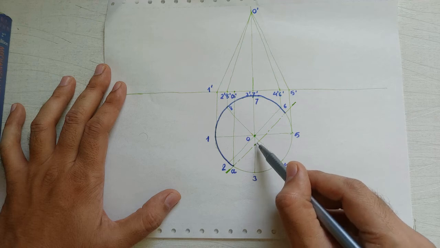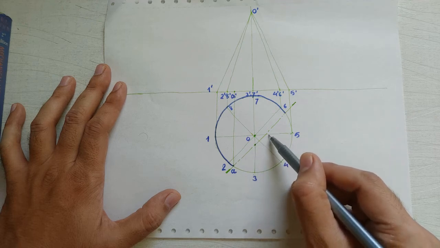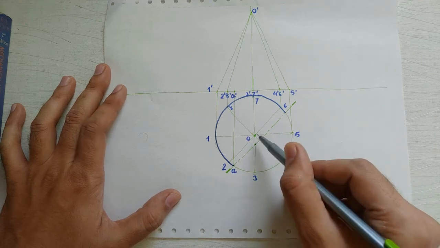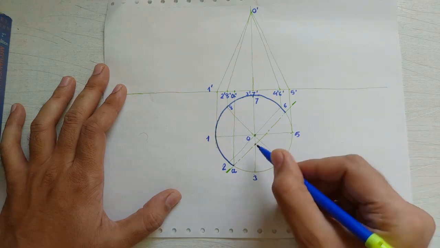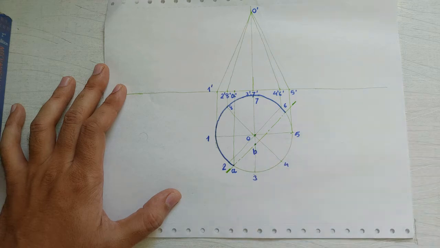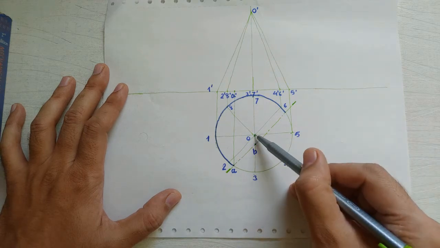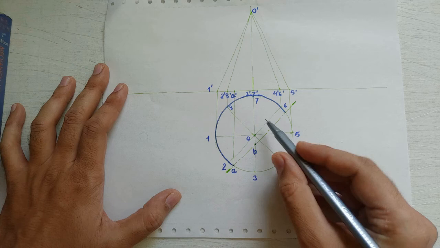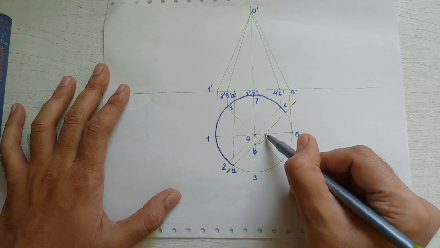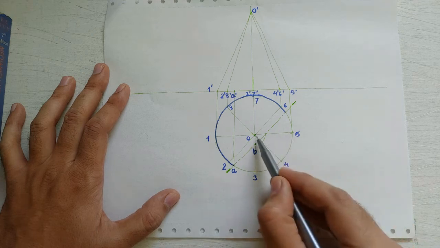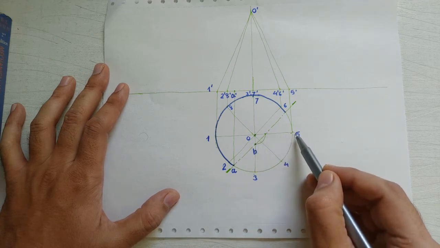So we need to transfer this point to this generator. We will take the rounder, point O as center. Let's say this is point B. So we will take point O as center, O to B distance, and then we will transfer by making an arc to the true length generator, that is O5 in this case.